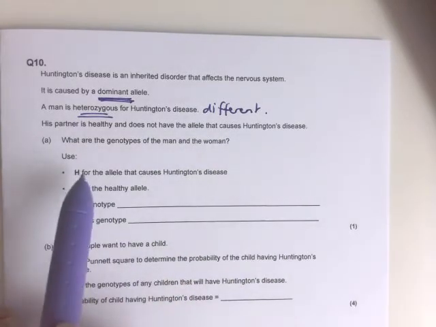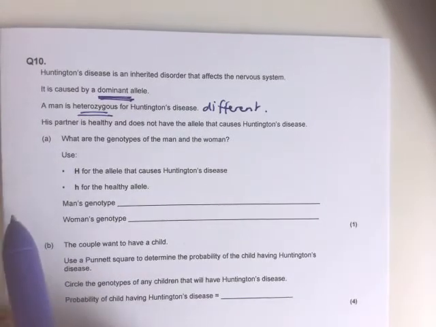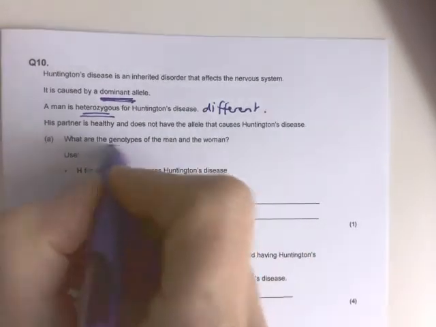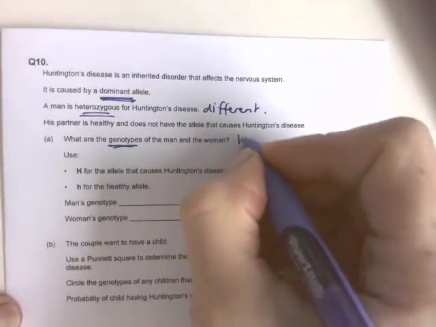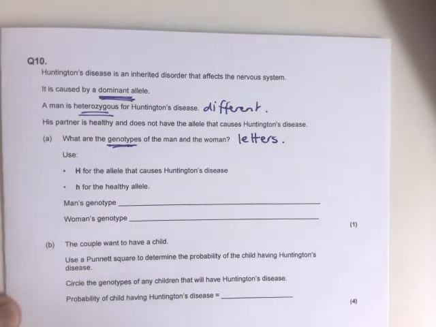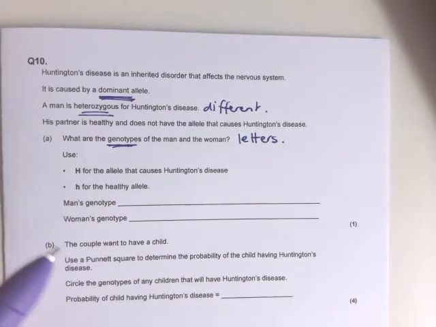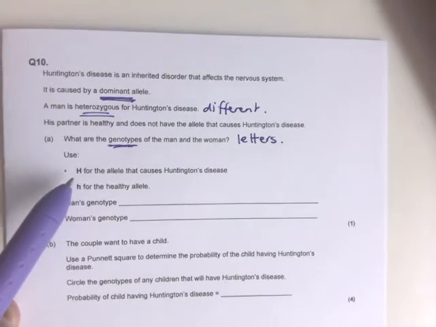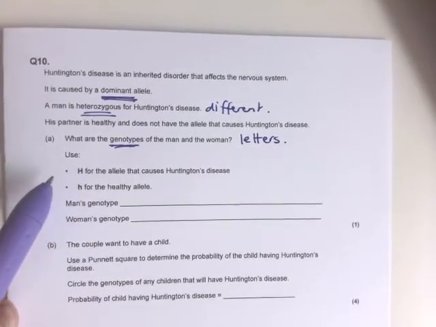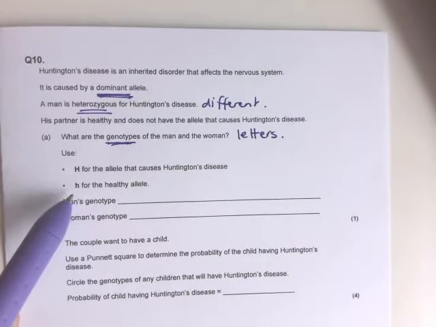So what we need to figure out, in a long-winded way, is exactly what we've just done for the other question. So what are the genotypes? When it's the genotypes, it's the letters. So it's asking you what letters do these two people have, and they've given us the letters they want us to use. So you've got a capital H, which again reminds you that it's dominant. Capital H for Huntington's disease, small h for healthy.